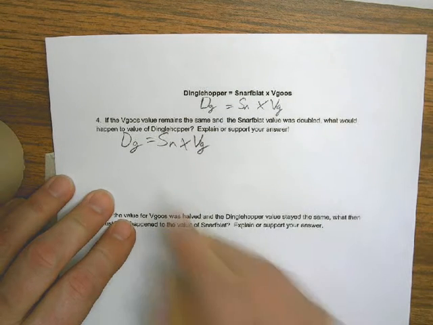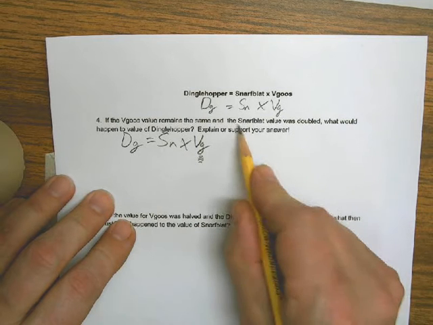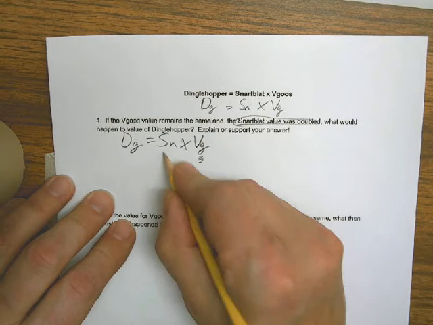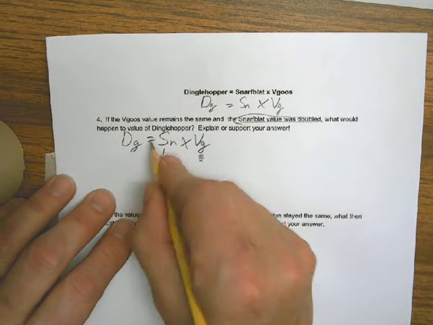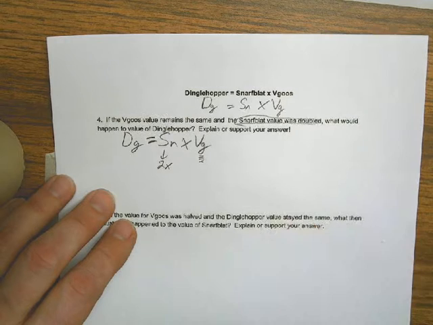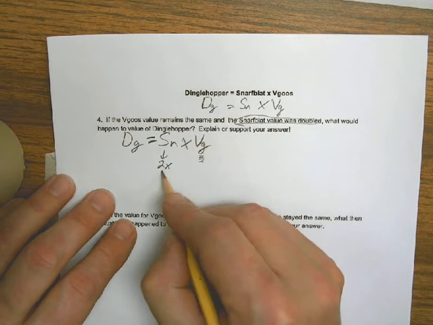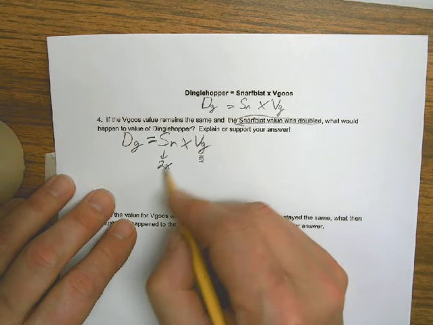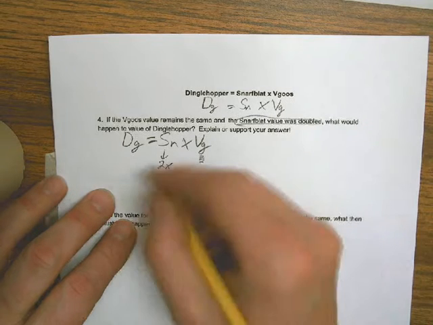All right, so if this is our equation, that Dinglehopper is equal to Snarfplat times V goose, and it says the V goose value remains the same, but Snarfplat is doubled, so it's 2 times whatever it was. We would assume, thinking mathematically and logically, that if this number stays the same and you make this twice as big, you're multiplying by twice as big a number, so Dinglehopper will also be doubled.